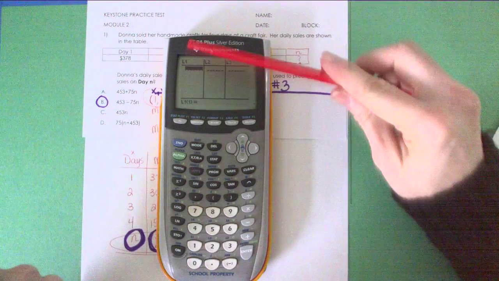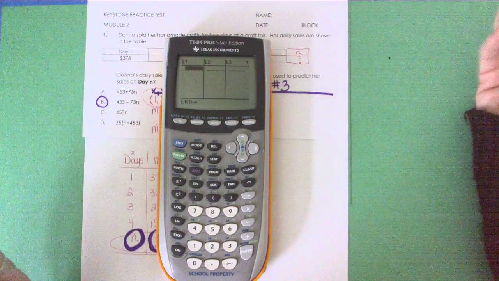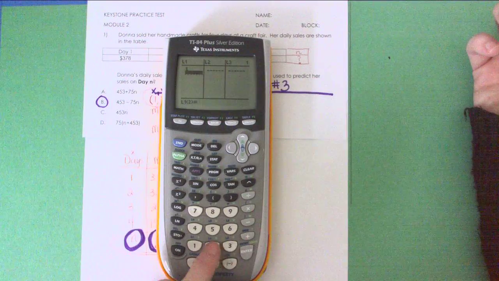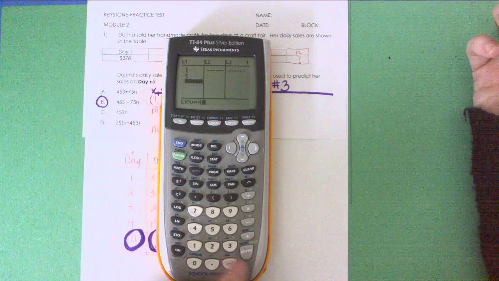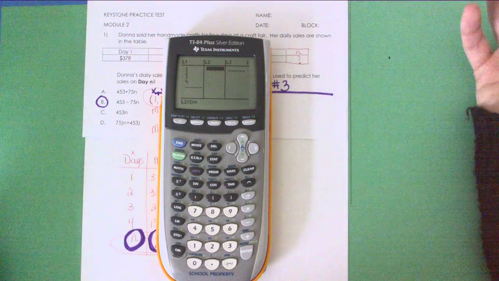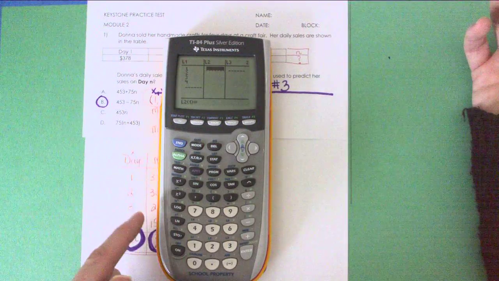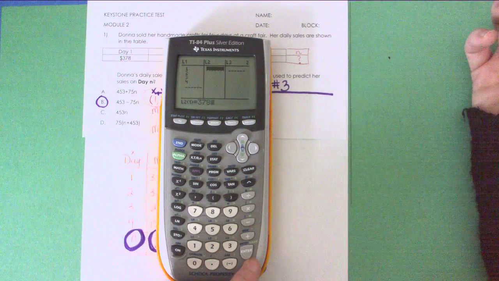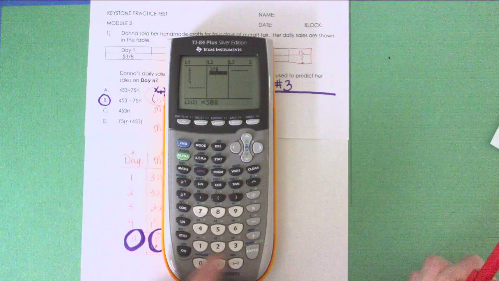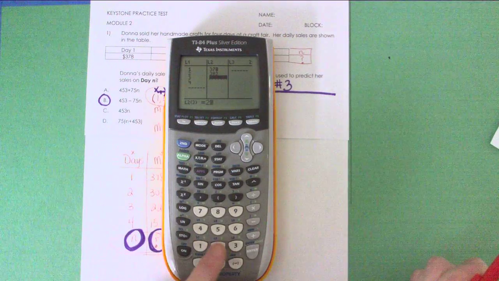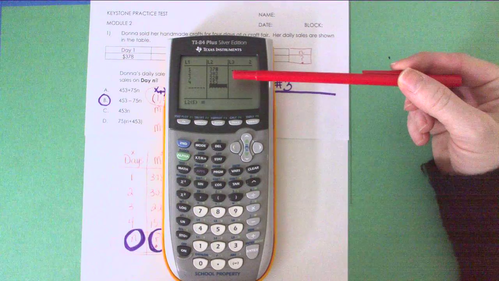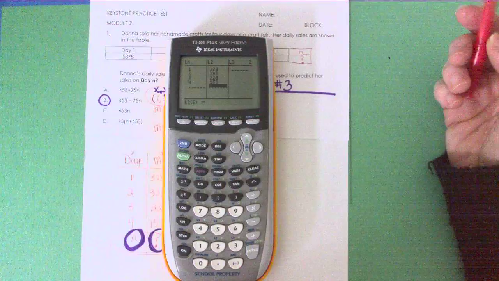Okay, L1 represents my X's, or in this case my N's, number of days. So I'm going to go ahead and enter that data. I had 1 day, 2 days, 3 days, 4 days. This is straight off my table. I'm going to arrow to the right, and that's going to bring me to my Y list, or my money in my table. And those values were 378, 303, 228, and 153. The TI-84 will actually write the equation for me if I hit the right commands.